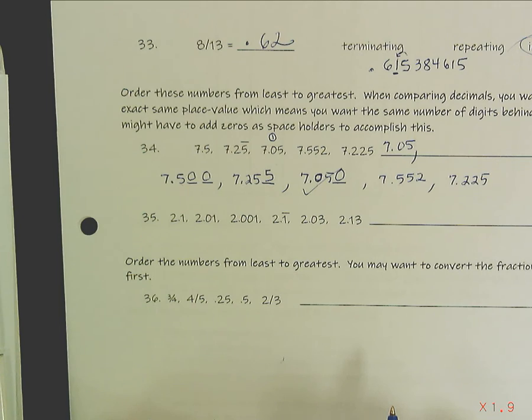Okay, no, look again. In the tenths place, 5, 2. The second, 5, 2. What's the smallest number I said? The smallest number I said was 2. Now listen to me, okay? The smallest number I said was 2.